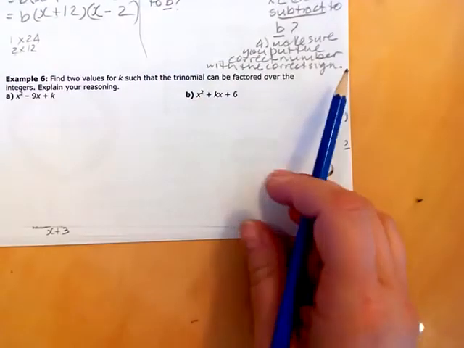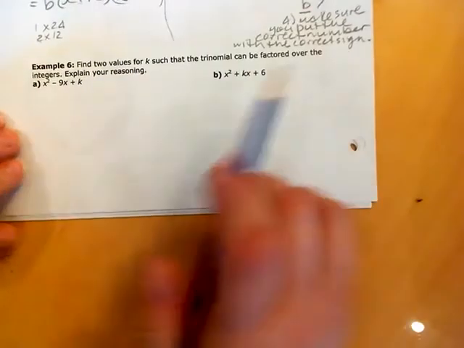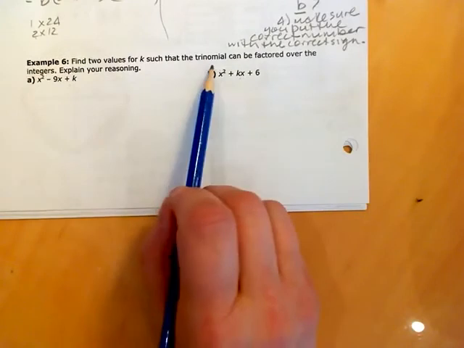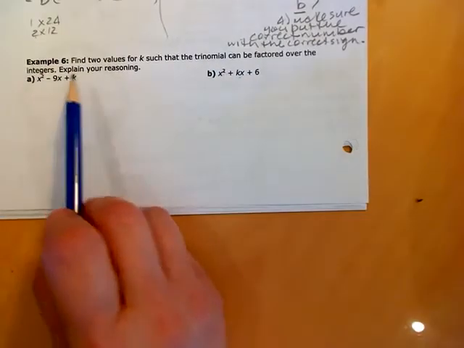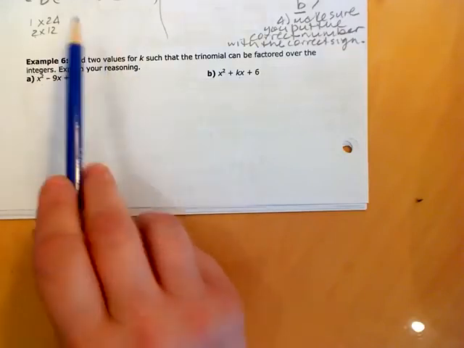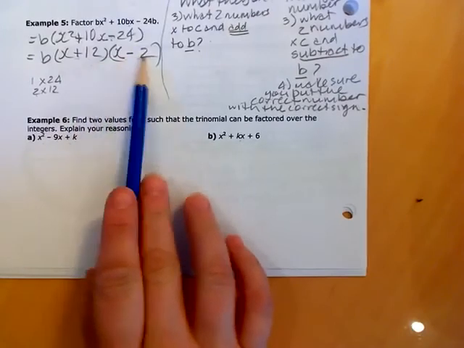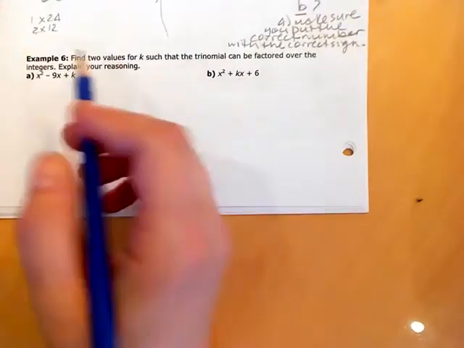Let's take a look at these last questions here. Find two values for k such that the trinomial can be factored over the integers, which means that they can be factored with integers. There's no decimals or fractions here. So let's take a look.